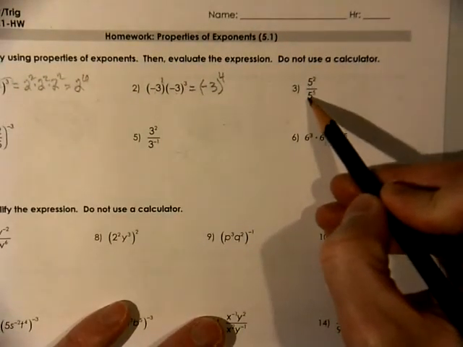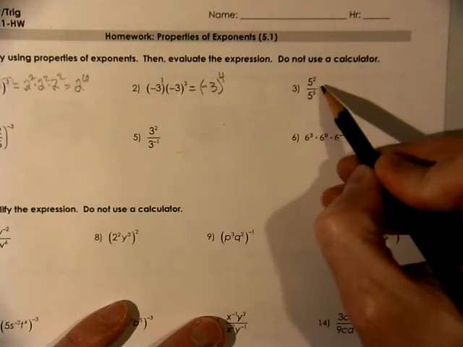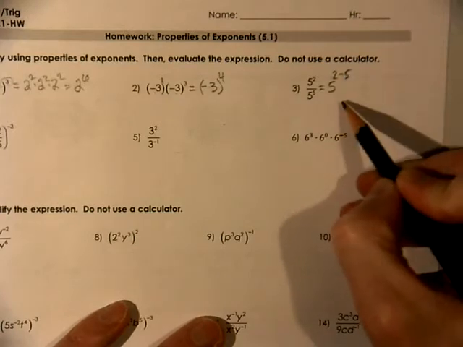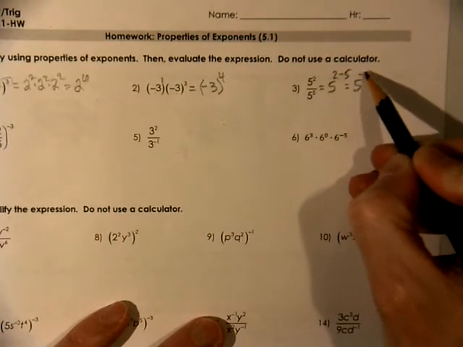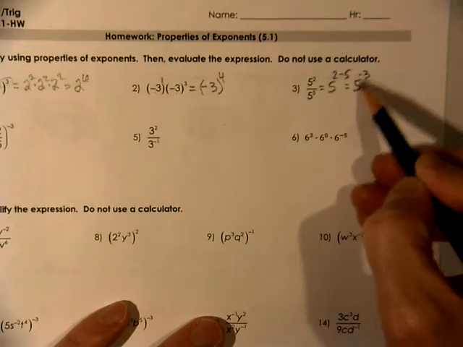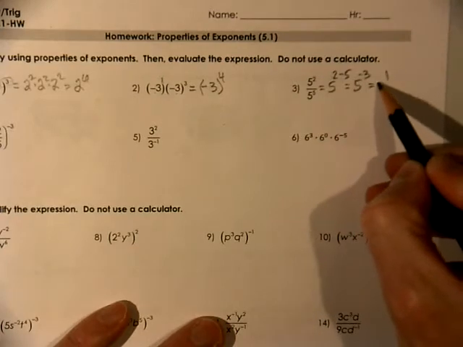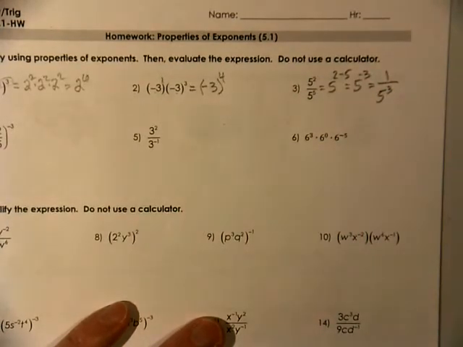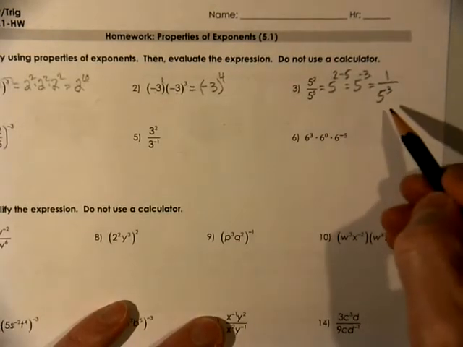Here, when we're subtracting, as long as you're subtracting the same base, we would subtract exponents. That gives us 5 to the -3. If it's a negative in the exponent, then we're going to put it into the denominator. And that's fine to be written as 1 over 125. Do not write the decimal. No decimal answers.